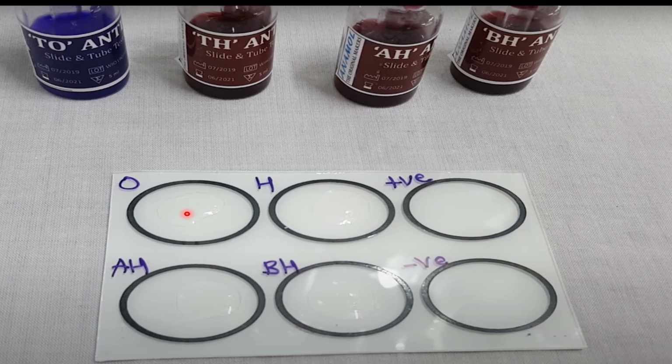From this serum, what will we do? We'll put the drops of serum on these 4 slides. So we'll put serum here, here, here, here. After we put the serum, wherever the O is written, you put the O antigen there. Wherever the H is written, put the H antigen there. Here AH is written, so you put the AH antigen here, then we have the BH antigen, you put the BH antigen here.